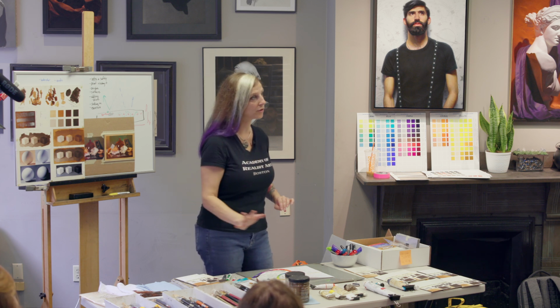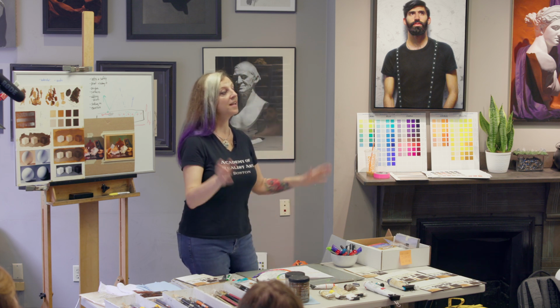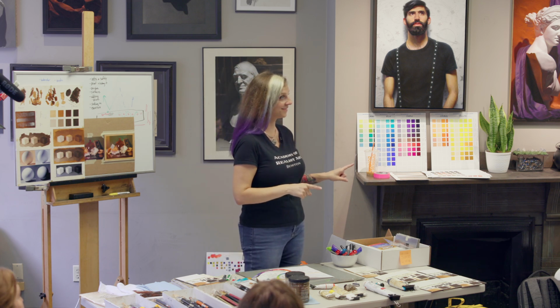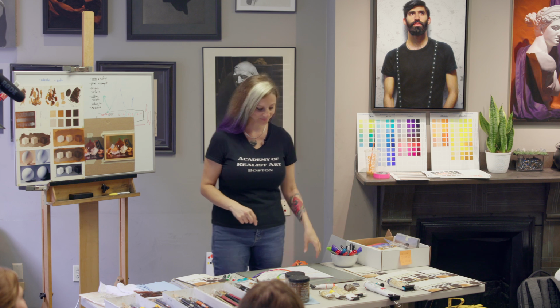So if you want to do an underpainting in acrylic, you can do that. Make sure it's on an acrylic primed surface, paint some acrylics, and then do a final layer in oil. That's totally fine and great for speed. We don't do that here. We're only doing oils here.